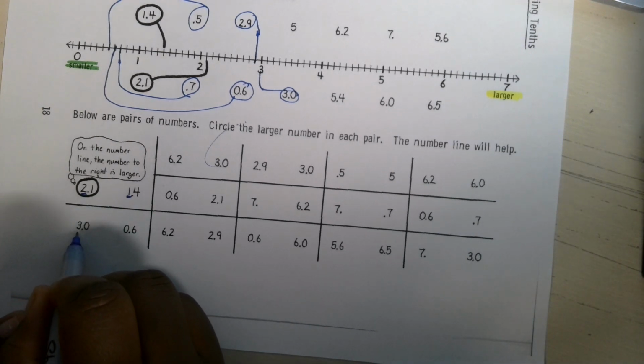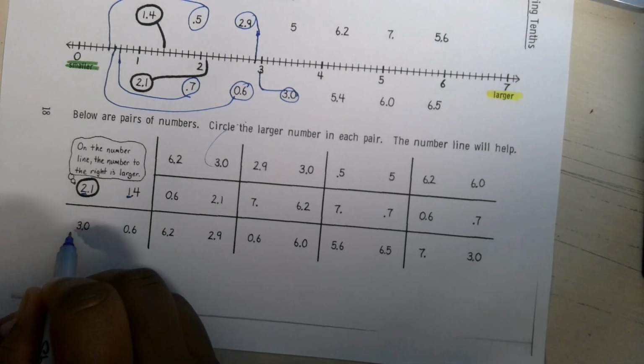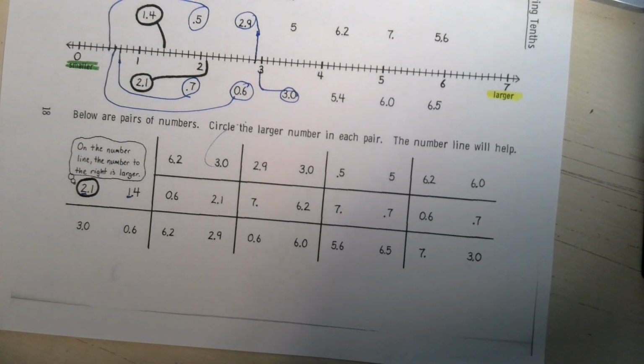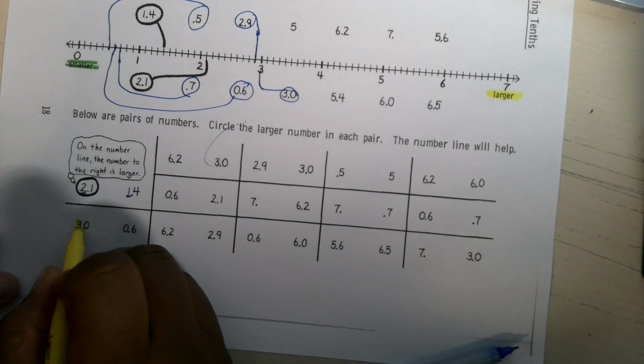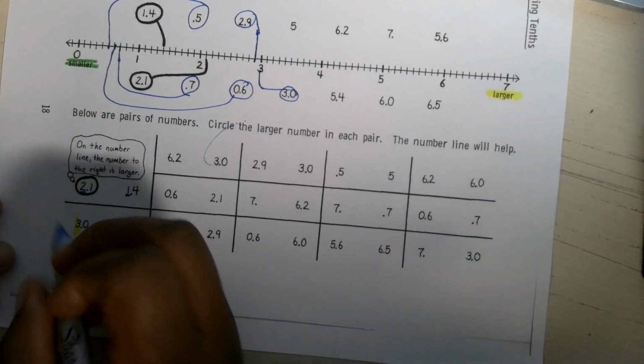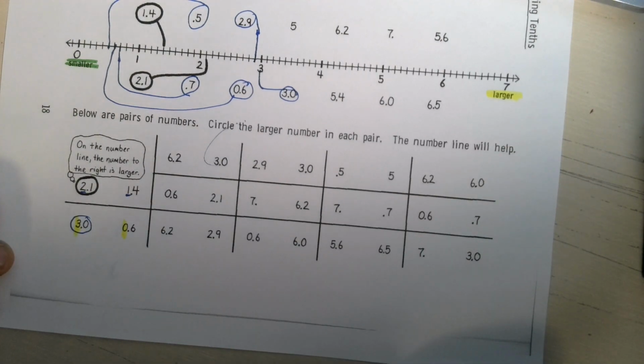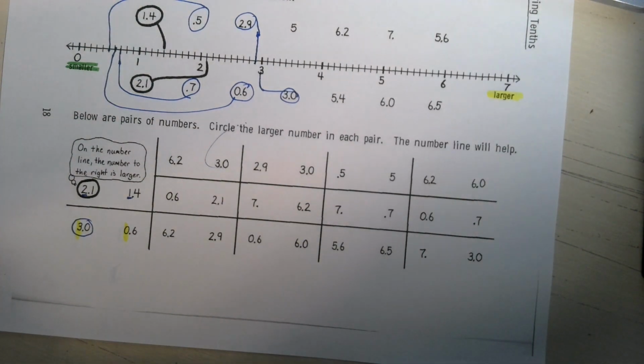Well, 3 is greater than 0 when I compare what's in each place value, my units place value. 3 0/10, or 30/10, is greater than 6/10.